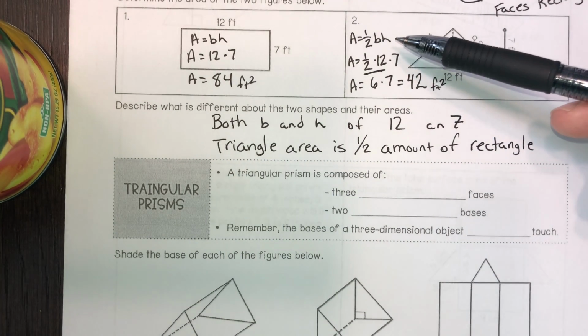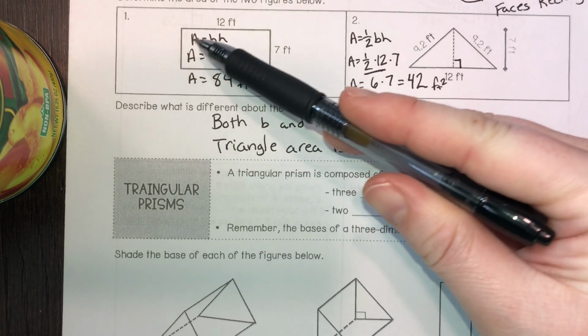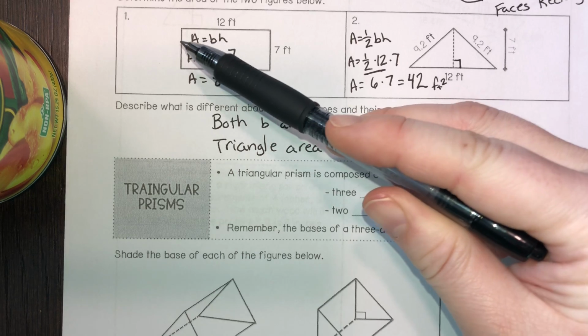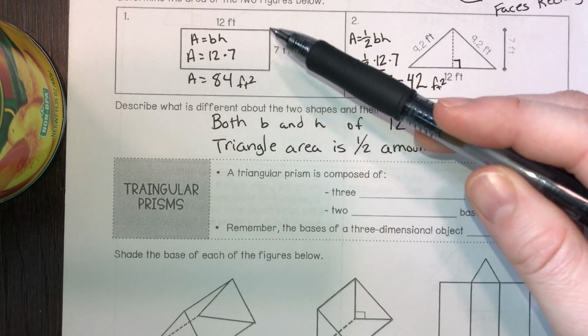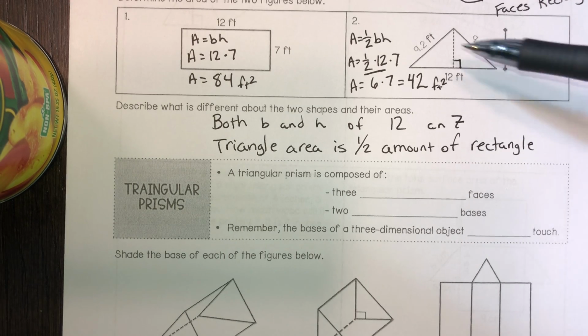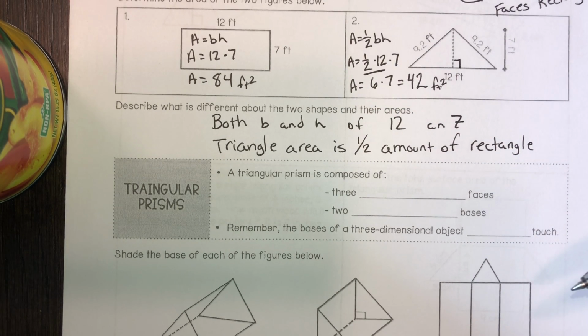That's actually how the formula was created: they found if you cut this rectangle in half, it gives you two triangles. And if you notice, they would both still have a base of 12 and a height of 7. So this is a triangle that's created from a similar rectangle.